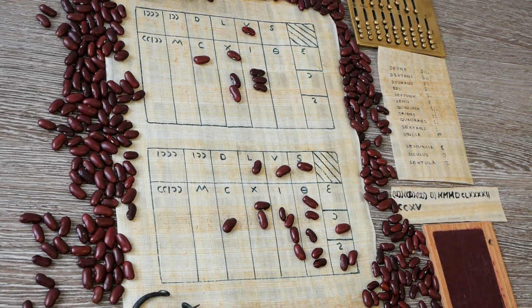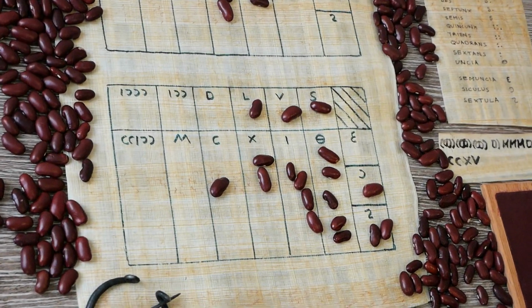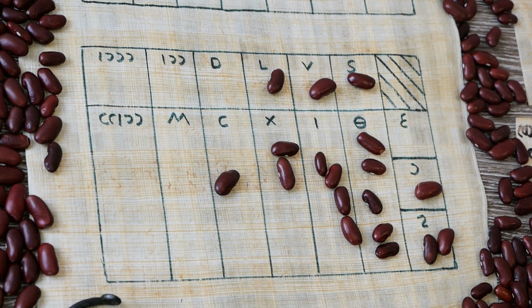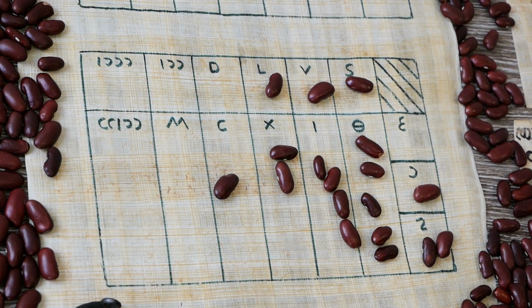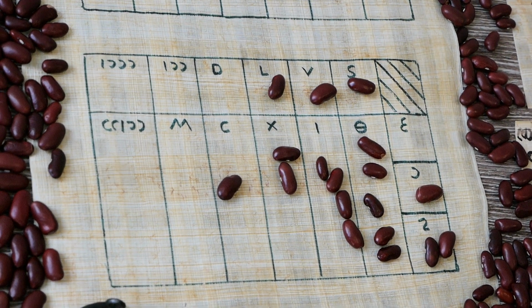And what is that answer? 179 and 11 twelfths and 1 48th and 1 36th.